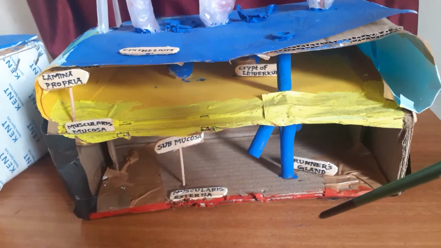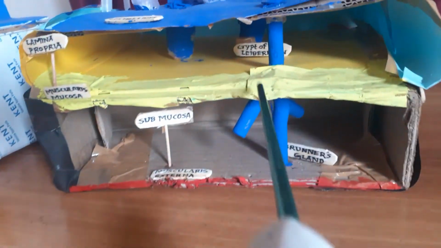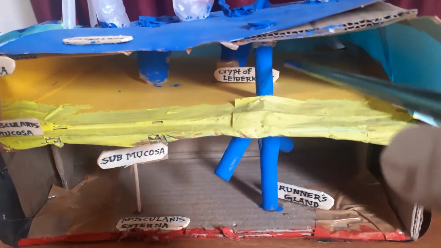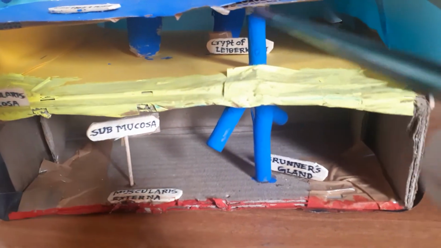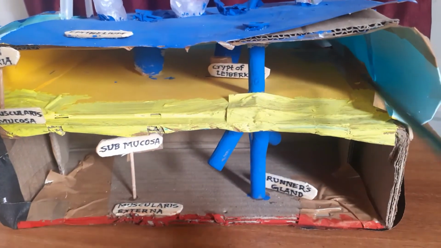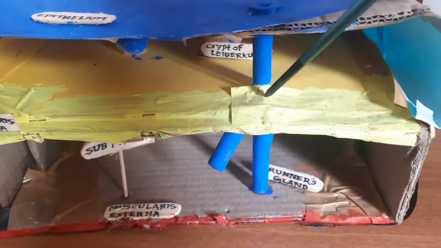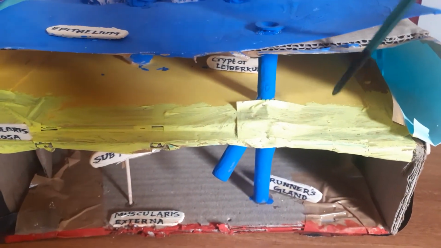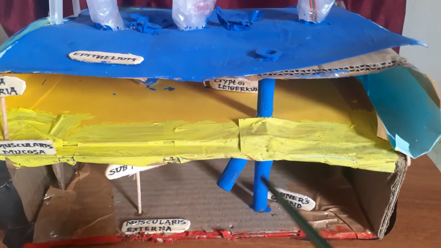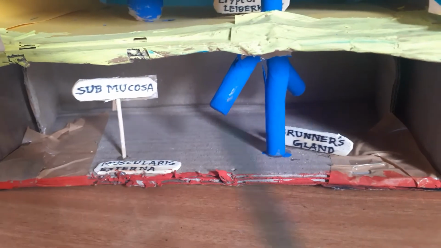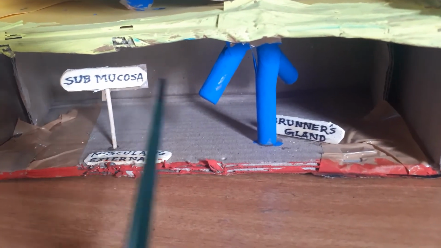invagination of the epithelium. So what we are seeing, it is perforating, passing through the lamina propria. This space is the lamina propria, passing through the lamina propria, then perforating the muscularis mucosa. This yellow one is the muscularis mucosa, and now it is entering this space, which is the submucosa. What is written here? Submucosa.